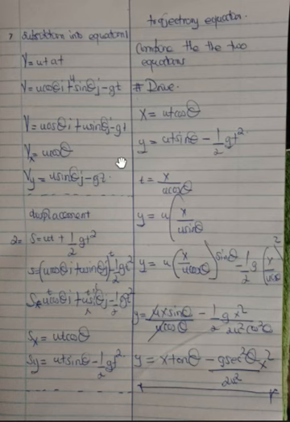Vx is equivalent to u cos theta. That u cos theta is representing the horizontal velocity, the velocity in the x axis.